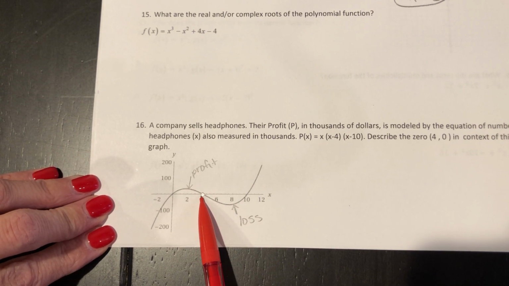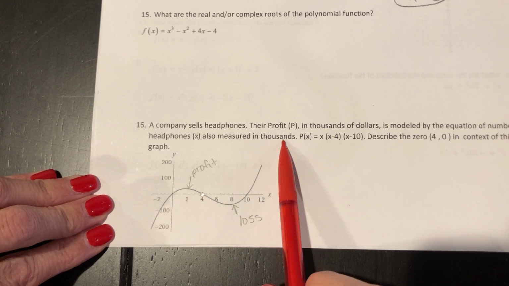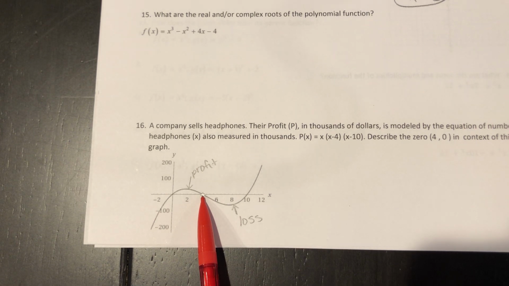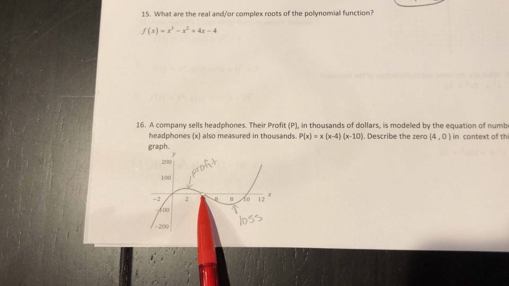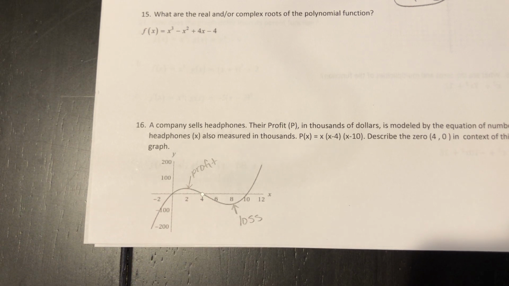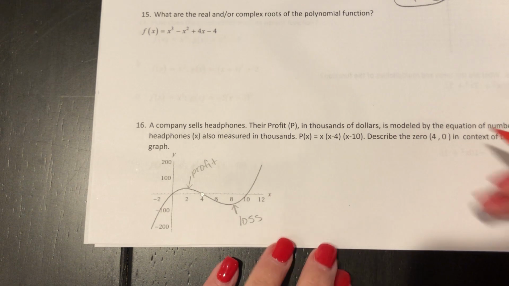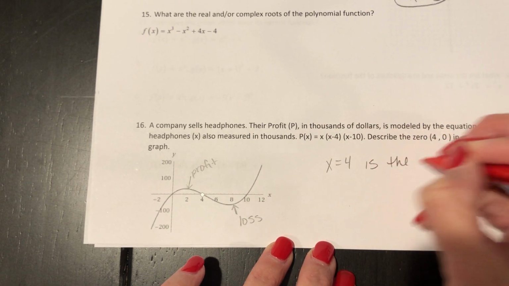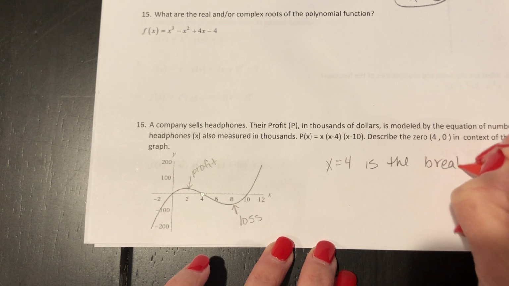So that means at 4, or in this case, remember they're in thousands, so in 4,000 headphones, they're making no profit or no loss. So that 0, that x equals 4, is the break-even point for this company. And that would be the answer there.